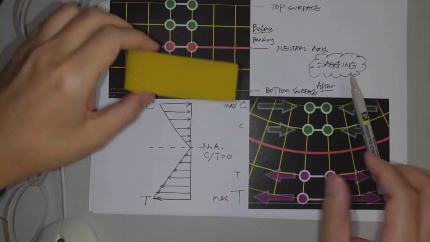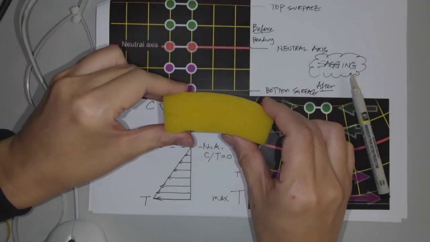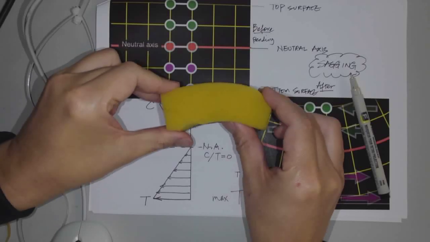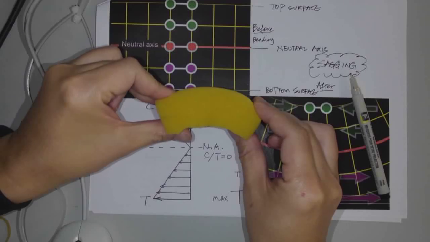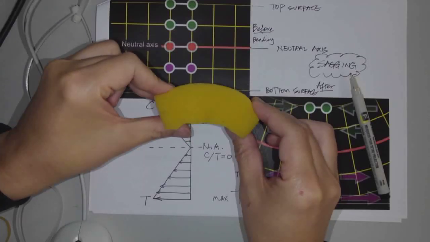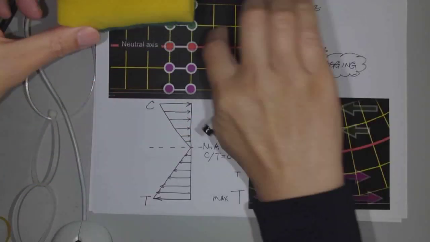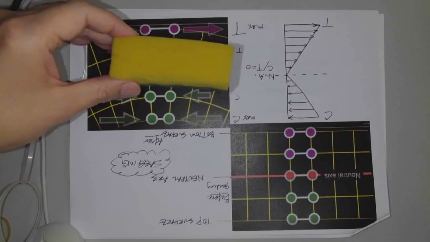And then, same question. What about if it is hogging? Remember, this is sag. This is hog. If hogging, then you just reverse everything. You just flip the diagram upside down.